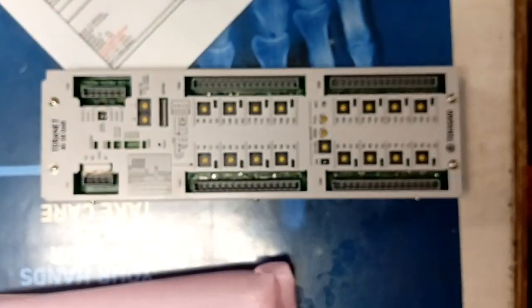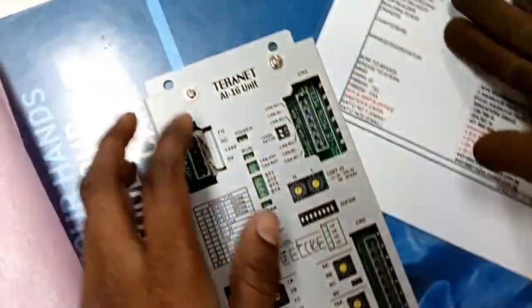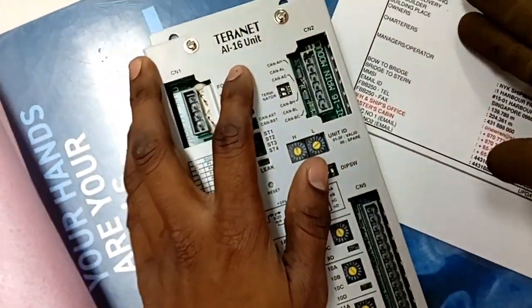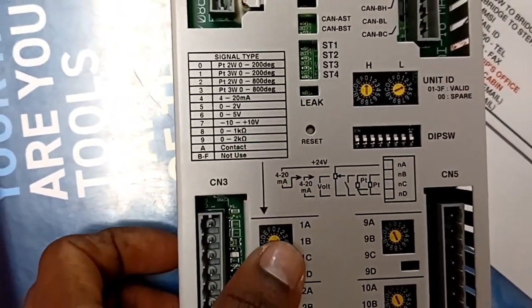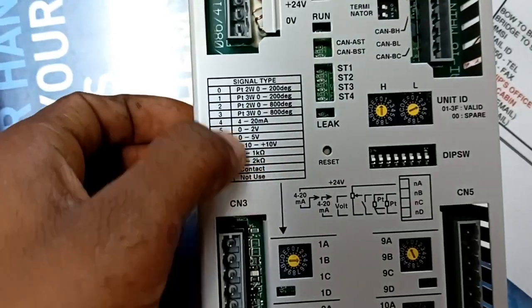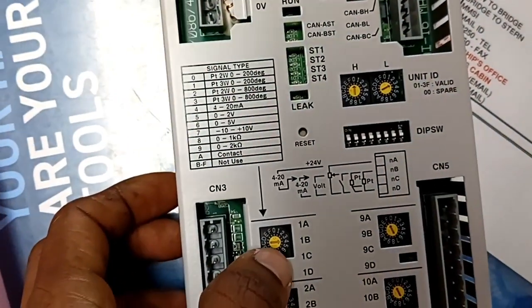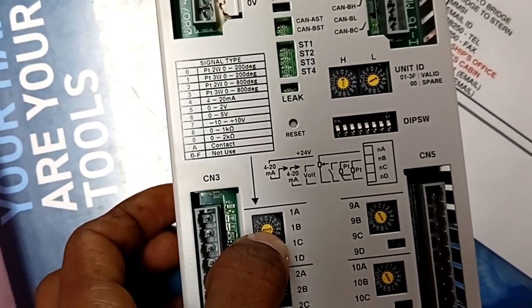In these AI cards I need to show you some interesting things. Here we have dip switches and selector switches. We can adjust the selector switches to set what type of value the AI card is going to measure.